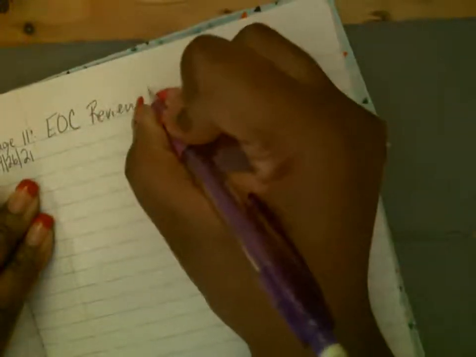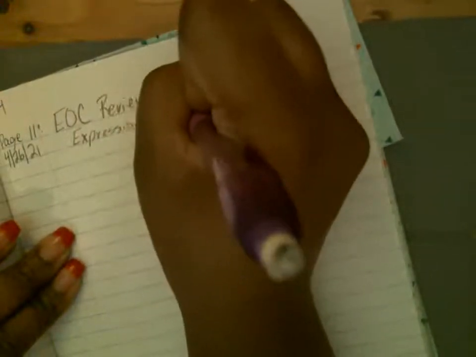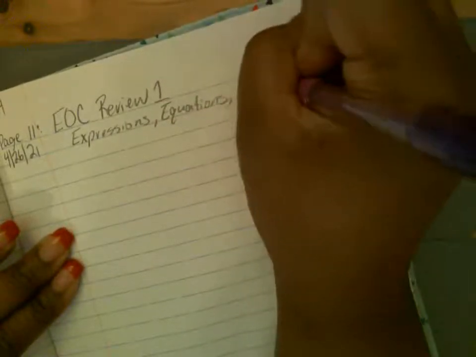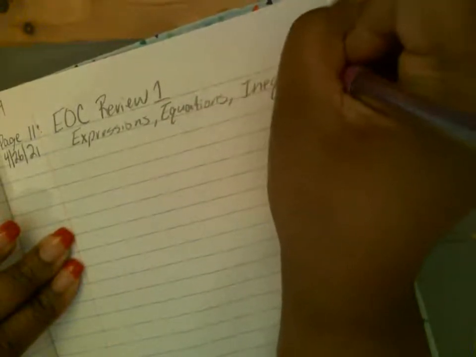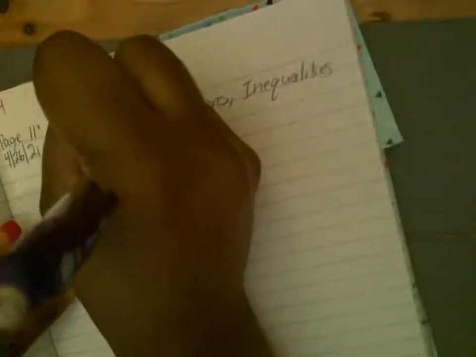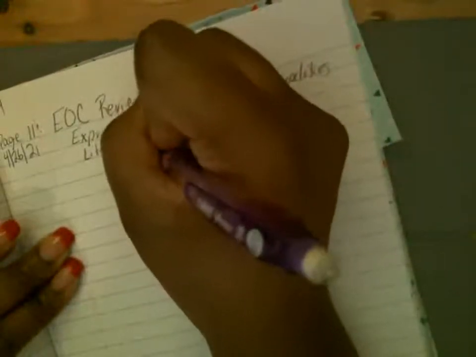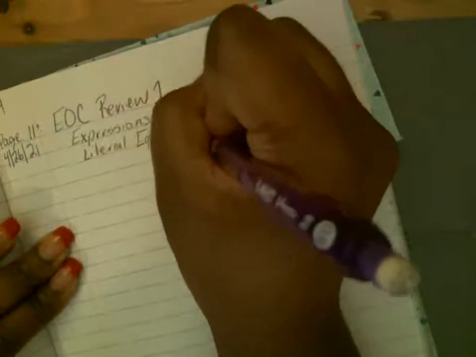EOC Review 1. And this Review 1 is going to be on expressions, equations, inequalities, and literal equations. All of which we did in Unit 1.